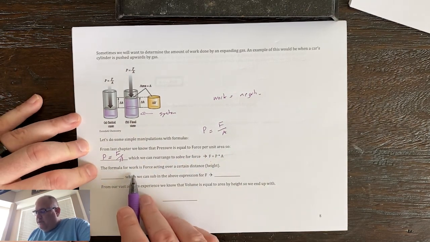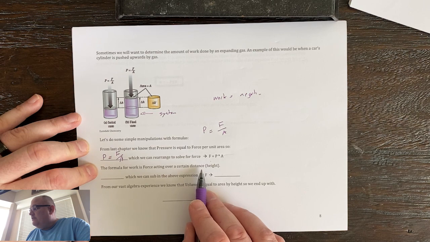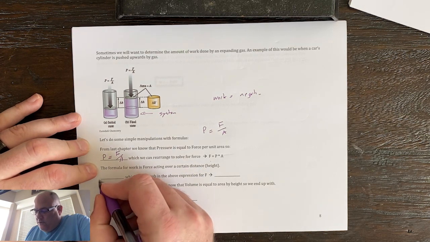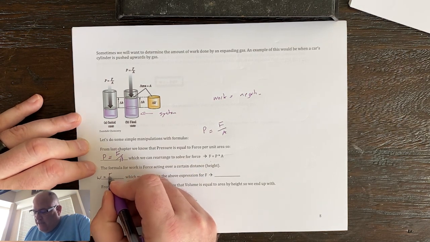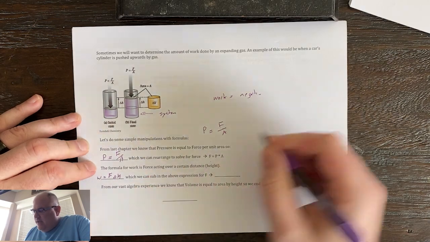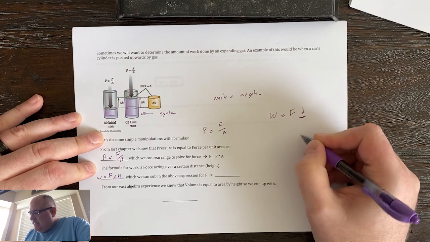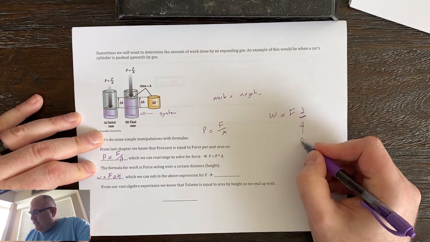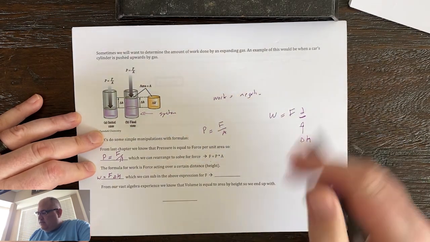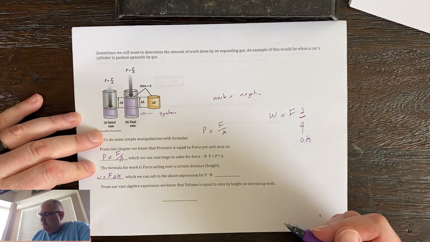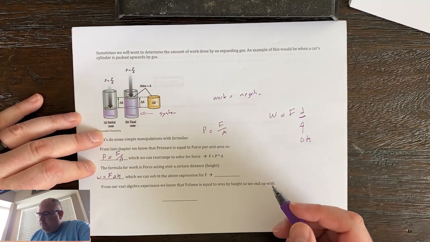The formula for work is force acting over a particular distance. So work is equal to force acting over a change in height, work is equal to force being applied over some distance. That d can sometimes be replaced with a change in height, or something where something's being significantly moved.